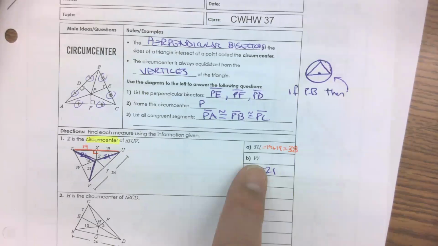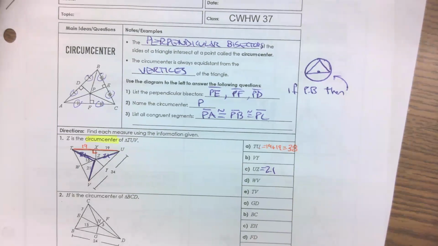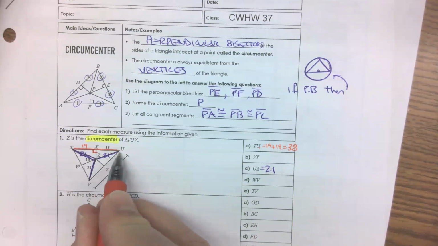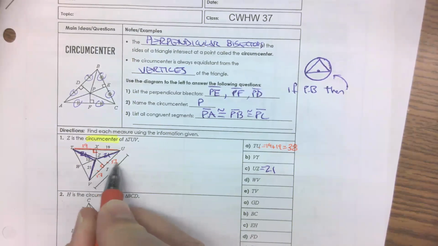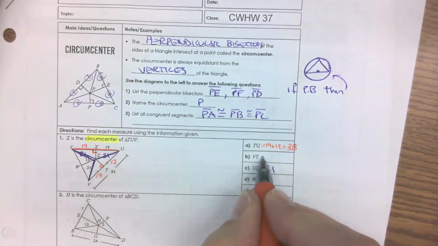What about VY? Good. If 34 is the whole length, and this is in fact a perpendicular bisector, as we know it is, this would have to be 17, and so would this, so that together they make up the whole and they're equal.